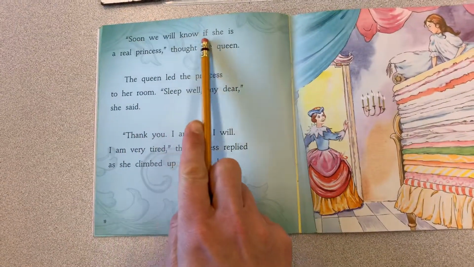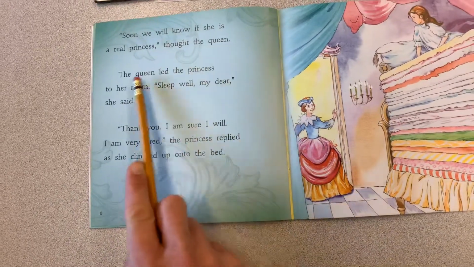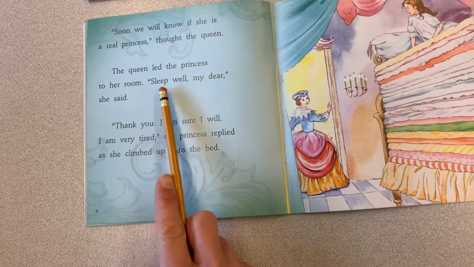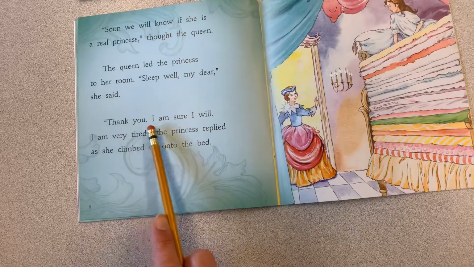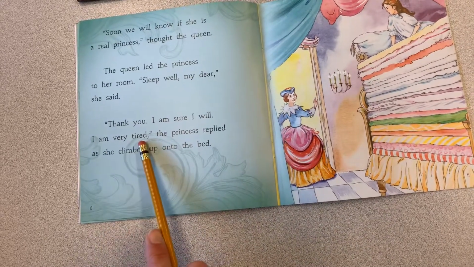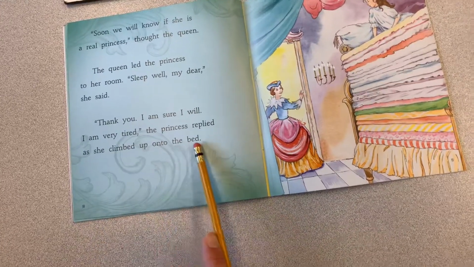Soon we will know if she is a real princess, thought the queen. The queen led the princess to her room. Sleep well, my dear, she said. Thank you. I am sure I will. I am very tired, the princess replied as she climbed up onto the bed.